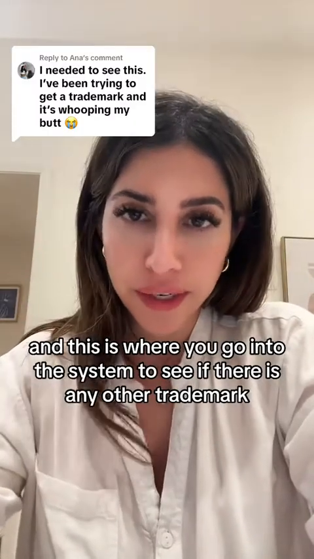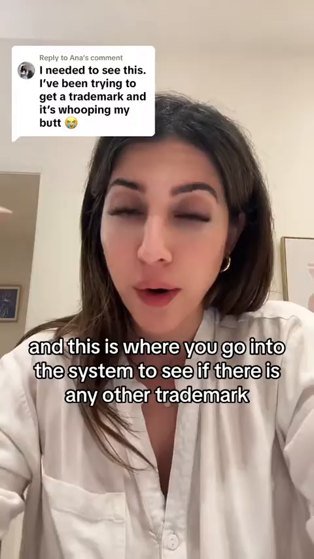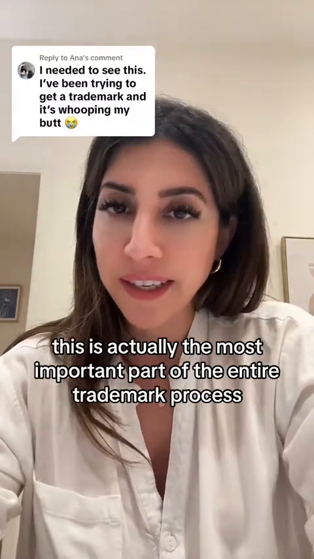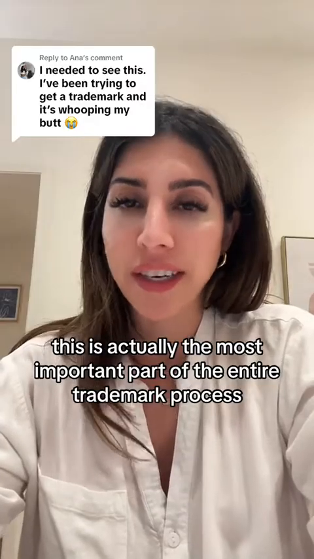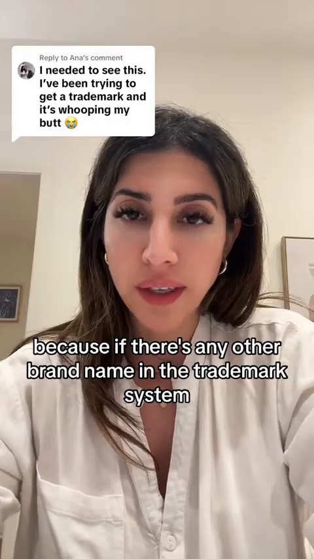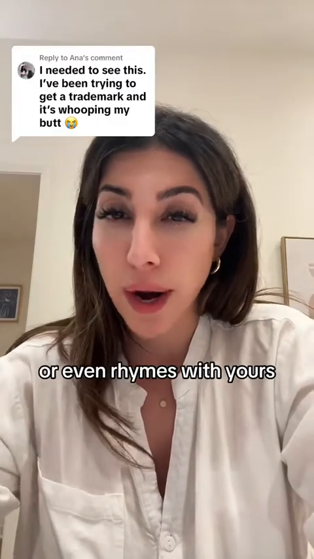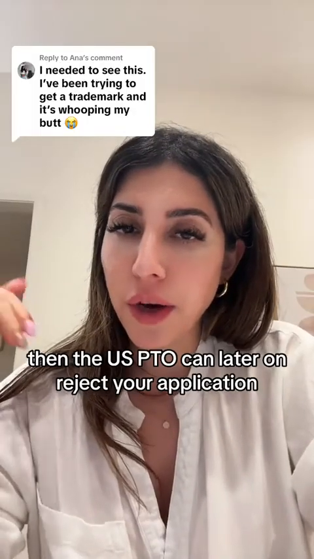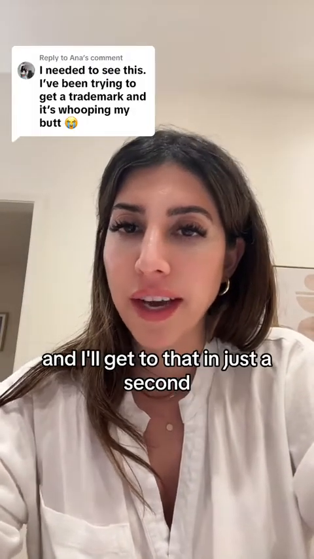And this is where you go into the system to see if there's any other trademark or brand name or slogan or logo that looks similar to yours. This is actually the most important part of the entire trademark process. Because if there's any other brand name in the trademark system that sounds similar to yours or even rhymes with yours or anything that could look confusingly similar to your brand, then the USPTO can later on reject your application, and I'll get to that in just a second.